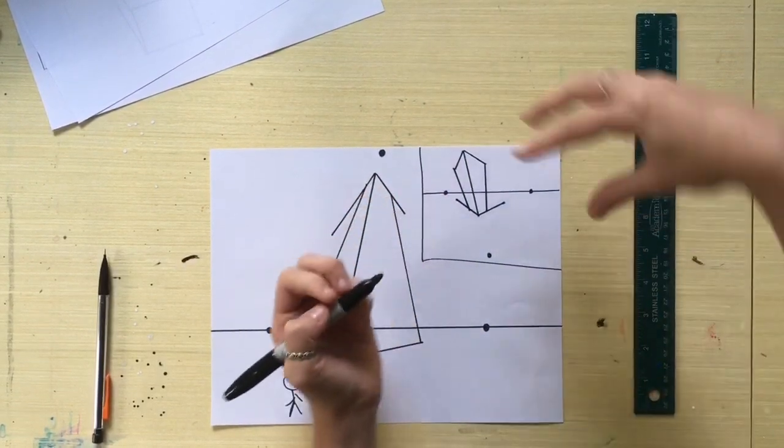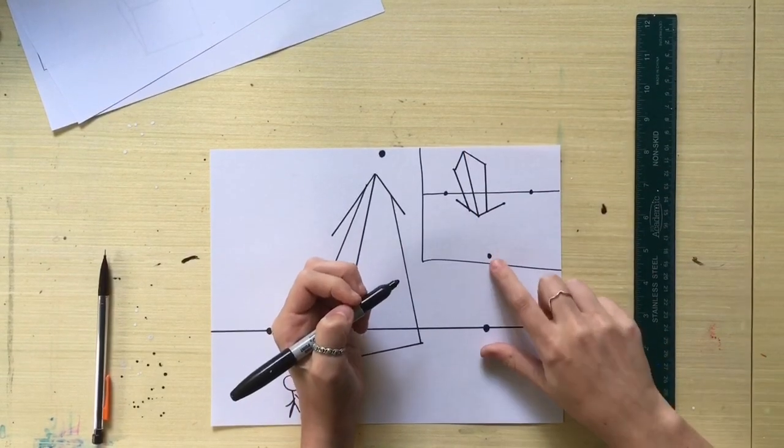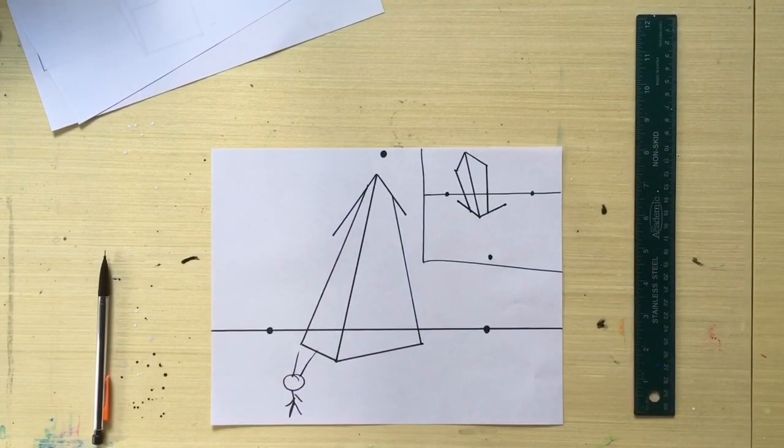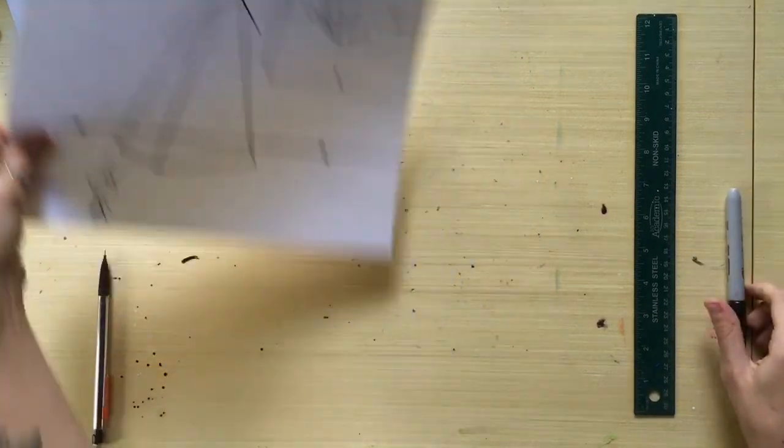So it looks like it's getting smaller and smaller towards this bottom part. Okay? I know that was very fast.